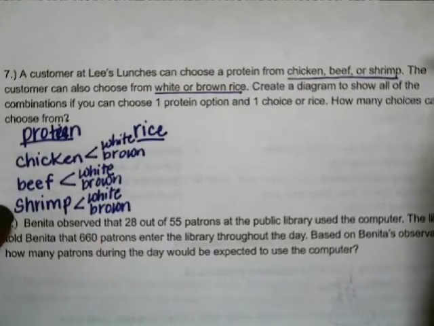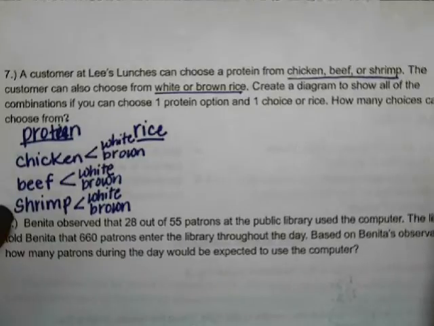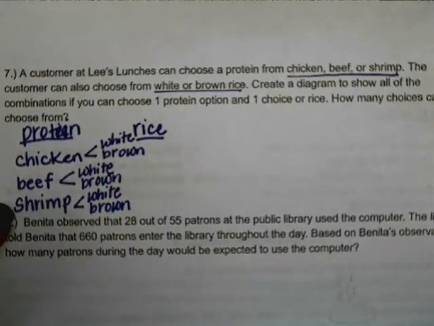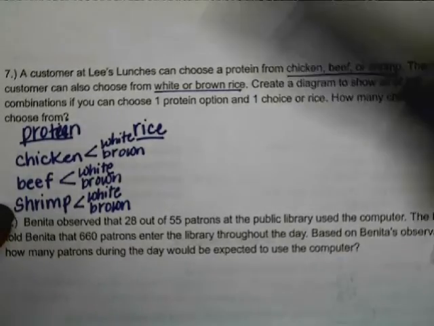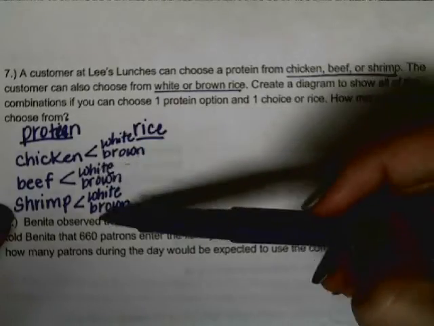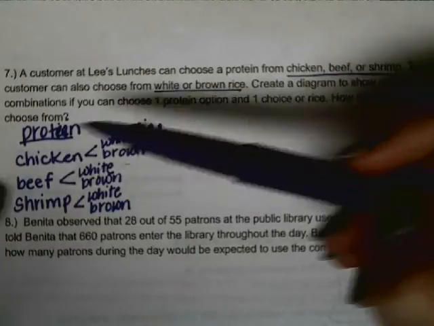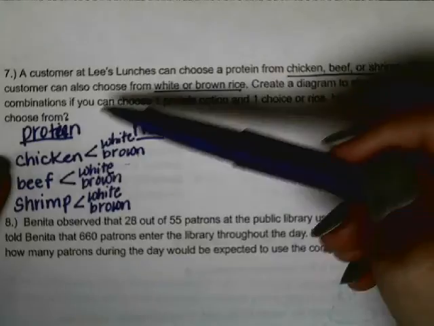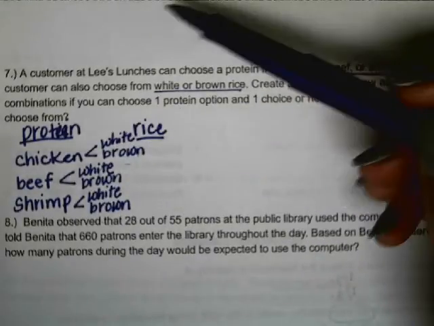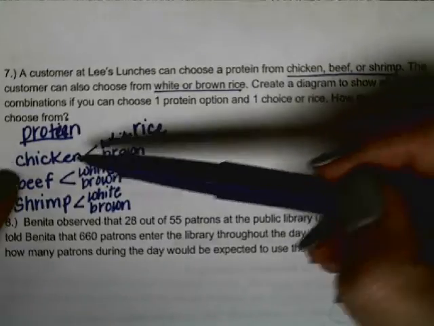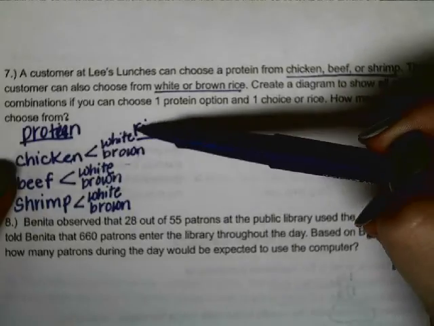The next thing I want to do is count how many options I could have. And with counting with tree diagrams, you're always just going to count the last of the branches. Because if I counted all of it, that would just mean all of the options I have. But I really want to know my one protein plus my one rice.